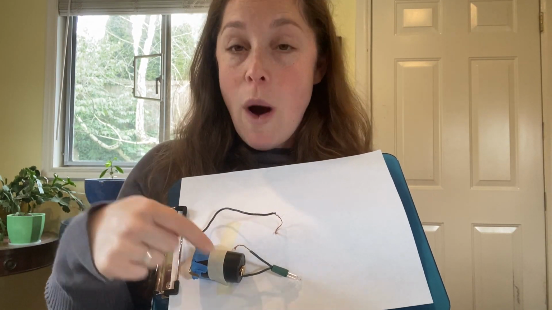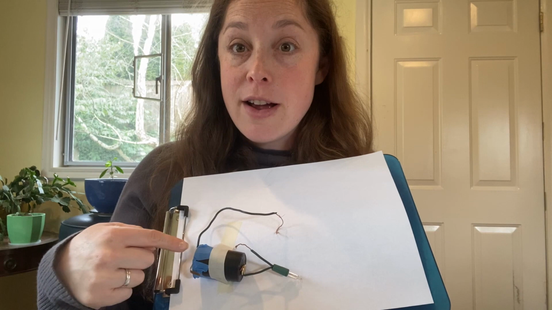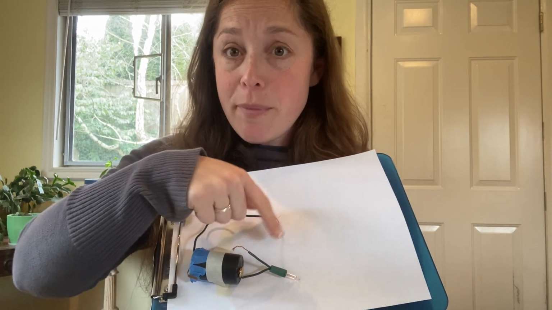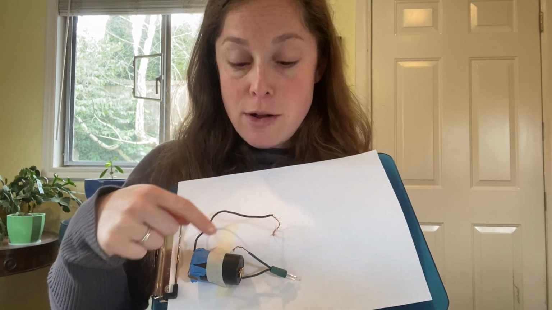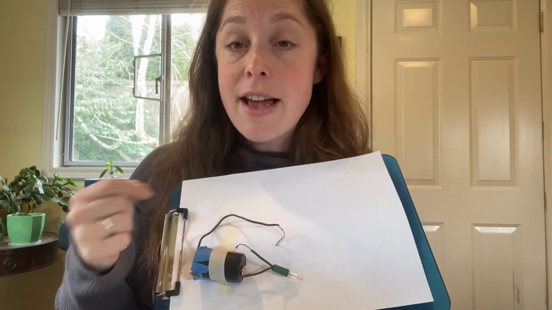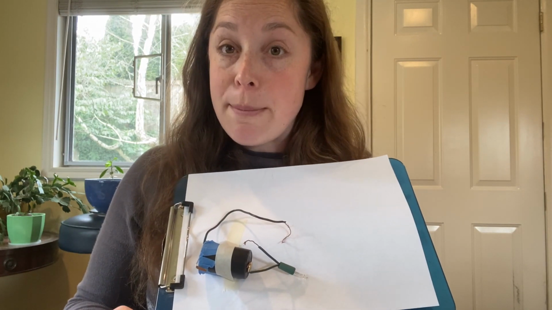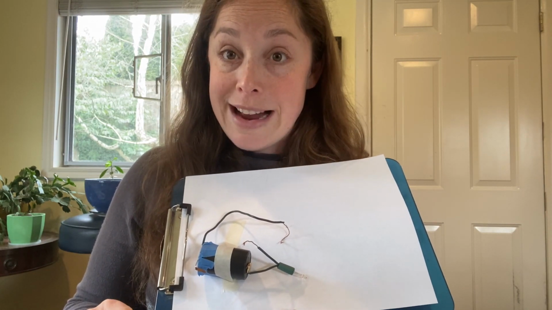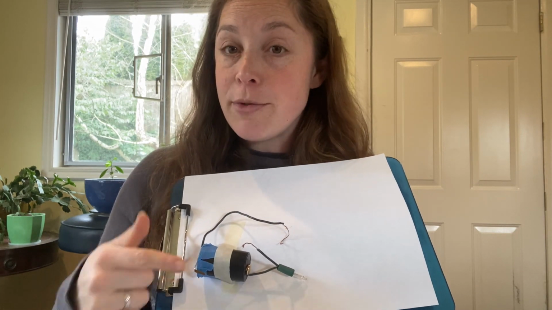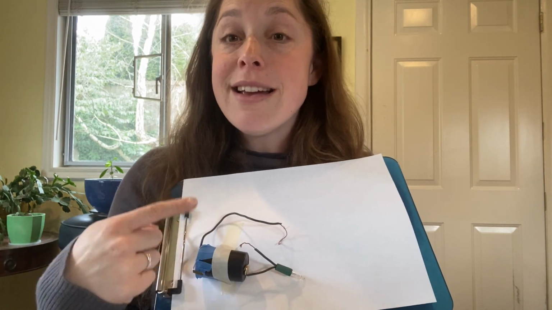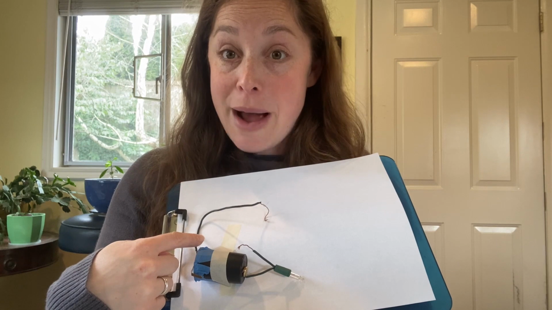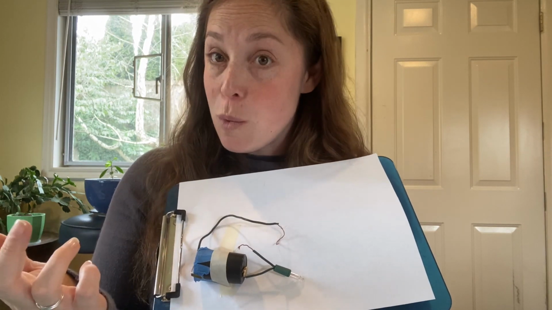You could have wires coming out of both sides of your battery and then your light bulb somewhere in the middle, or you could have it something like this, but don't use more than one battery or more than one light during this project. Just one battery, one light, and as many wires as you have available if you want.